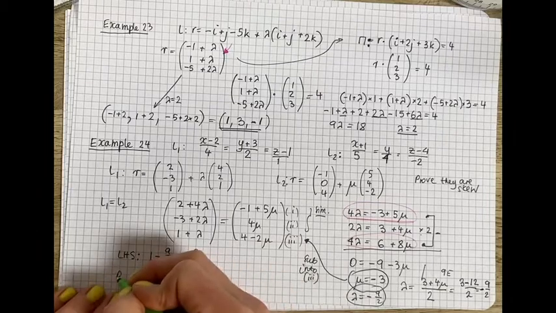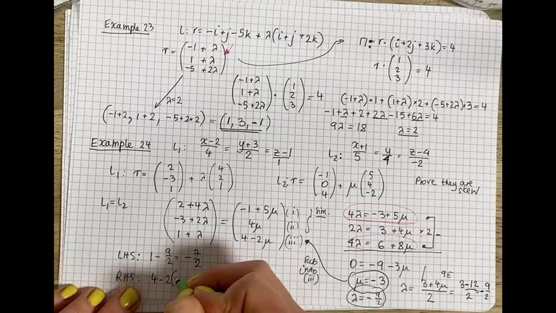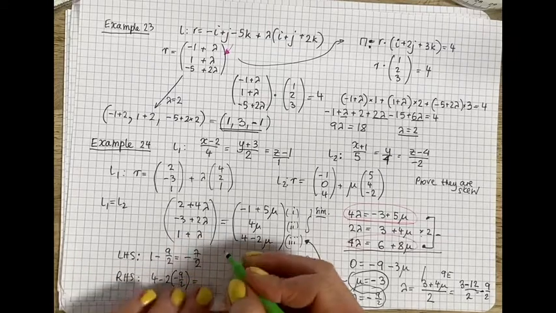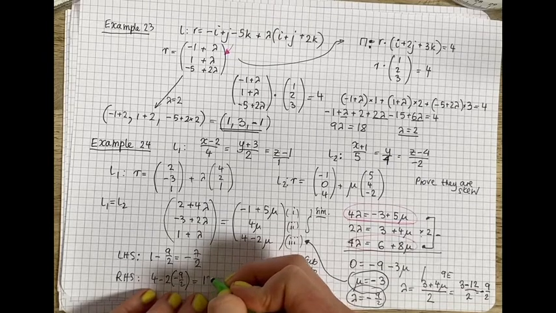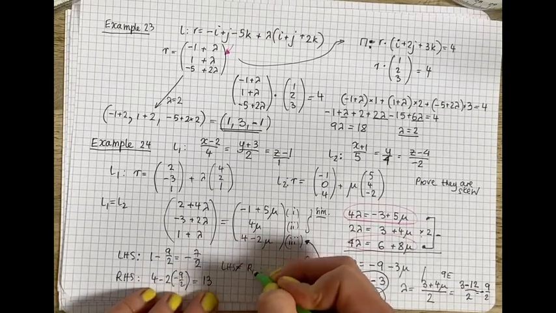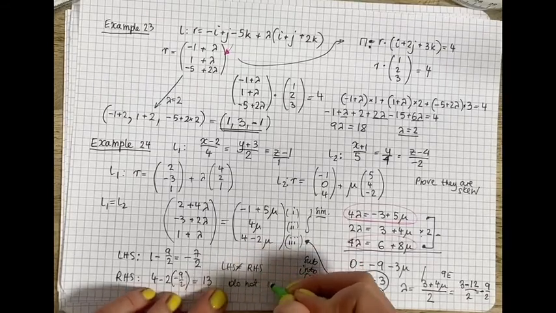On the right hand side, I'm going to get 4 minus 2 times minus 9 over 2. So that's going to be 4 plus 9, which is 13. So left hand side is not equal to the right hand side. So they do not intersect.